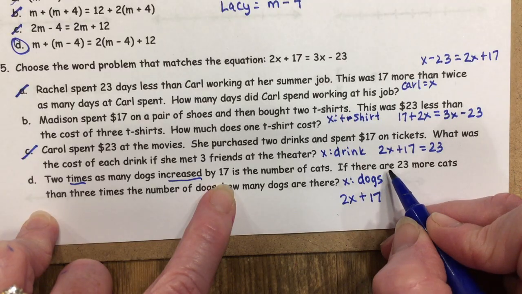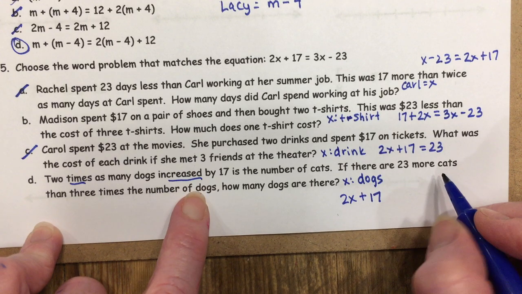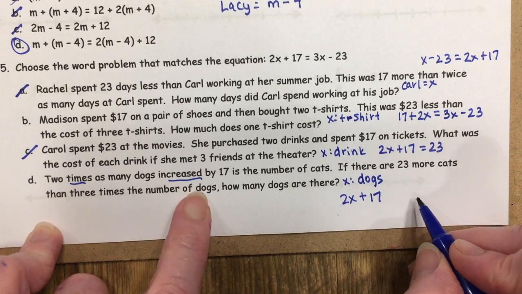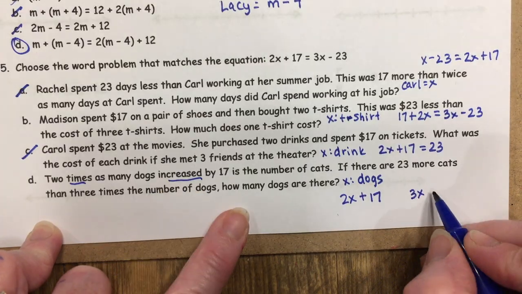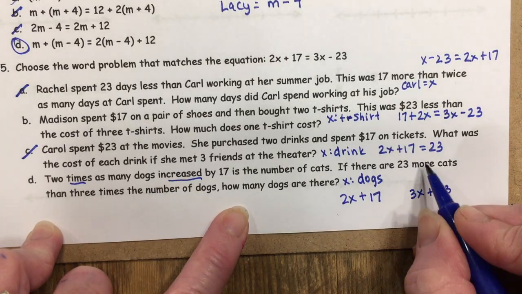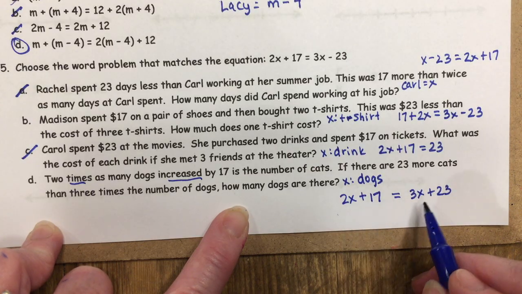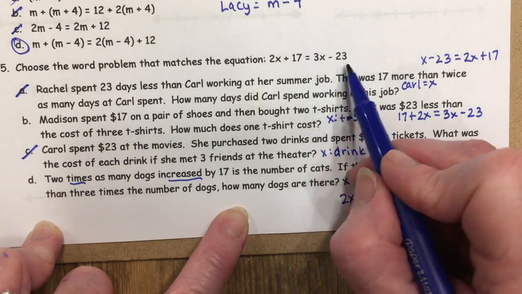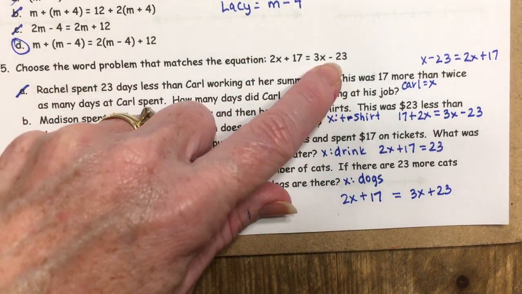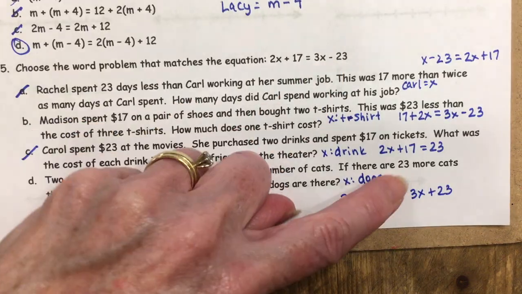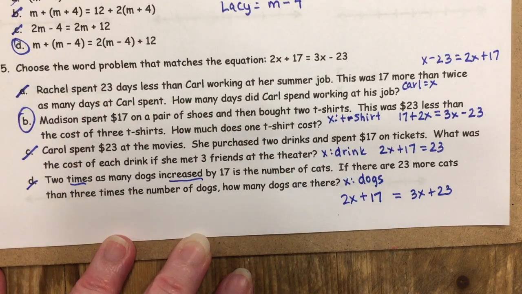And then it tells me there are also 23 more cats than 3 times the number of dogs. Okay, so if there are 3 times the number of dogs, that would be 3x. And then 23 more than that would be plus 23. So these are both the number of cats, so that would be equal to each other. So is this 2x plus 17 the same thing as 3x as this equation right here? Well, part of it is, but not. The equation has minus and I have plus. So this is not quite right. So B is going to be my answer there.